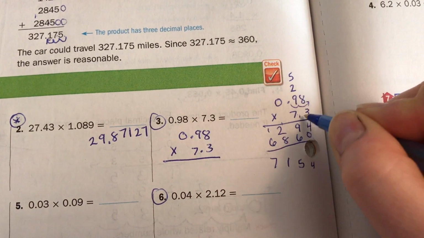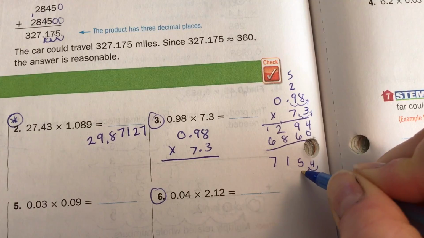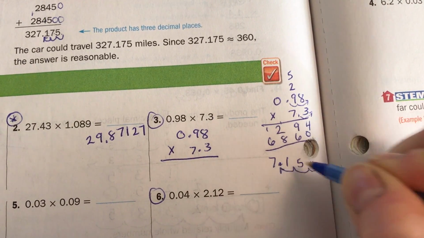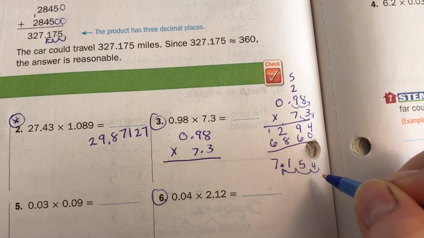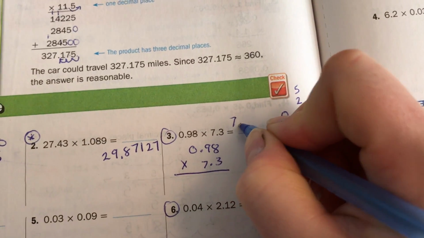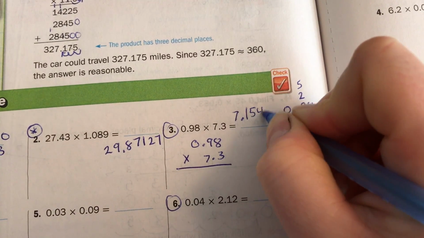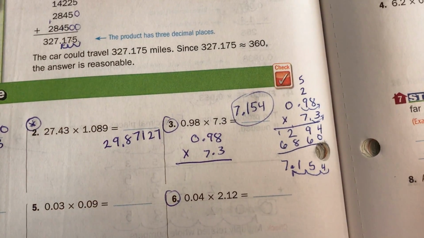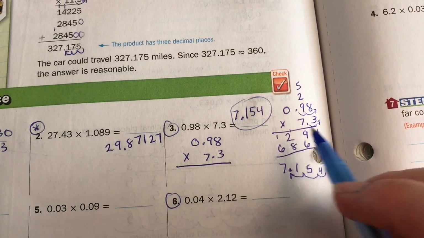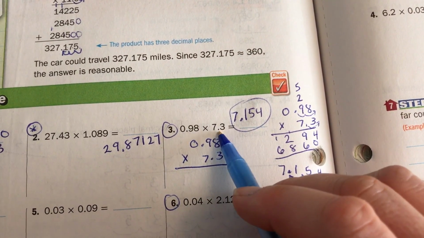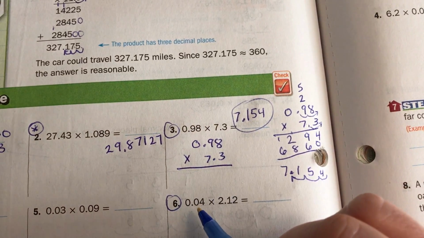Decimal came out 1, 2, 3. So it goes in 1, 2, 3. 7.154. 7 and 154 thousandths is my answer there. Now, does that make sense? 1 times 7 should be around 7. Yes.